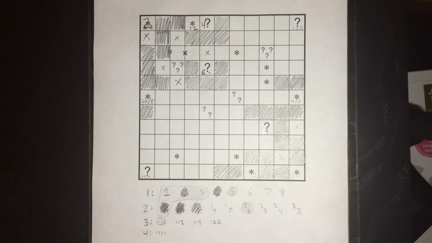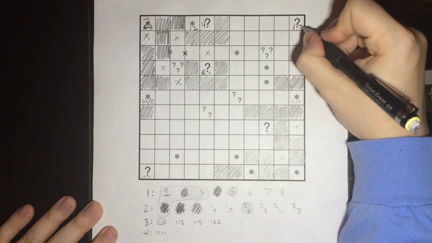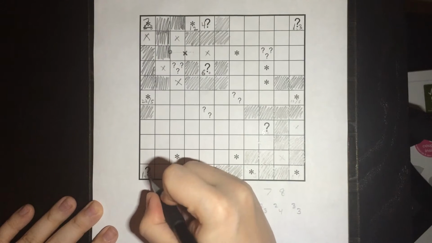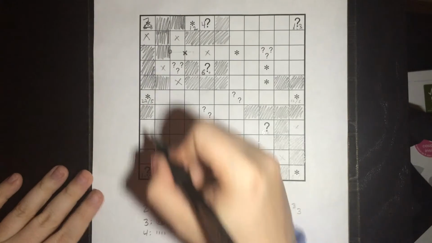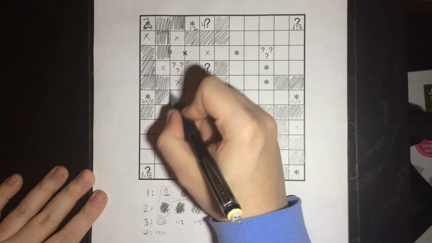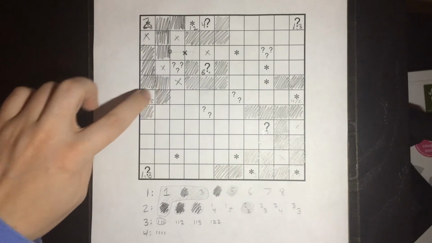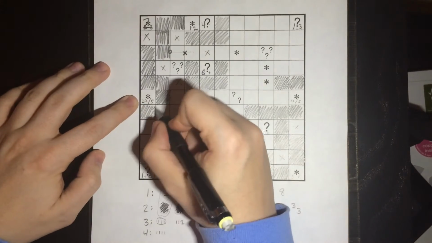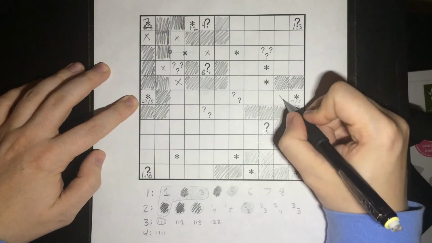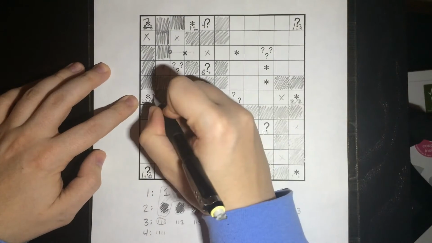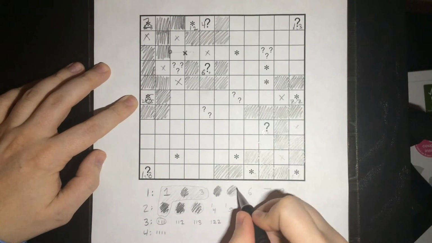We identify cleanly the 2. So this is a 1 or 3. This is a 1 or 3. This comes down, takes another cell. Taking another cell now means this is exactly the 5. This is the 2, 2. We can mark those as used.